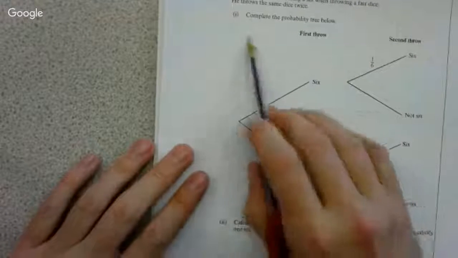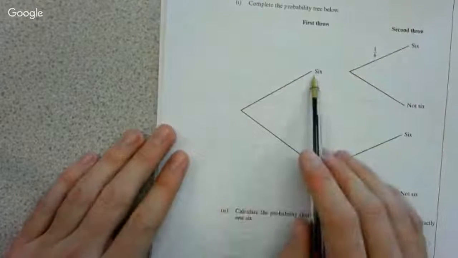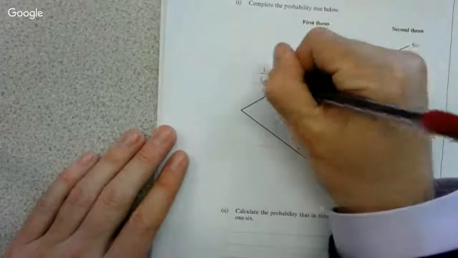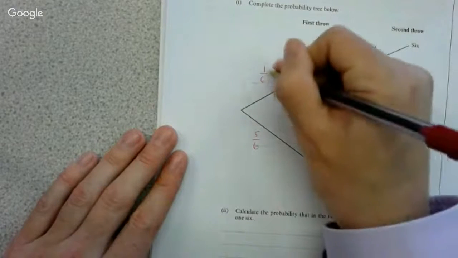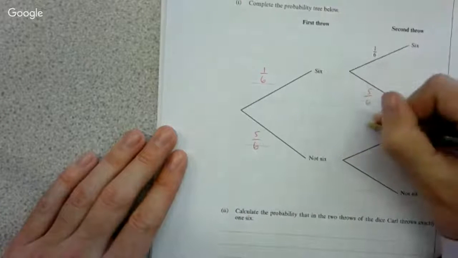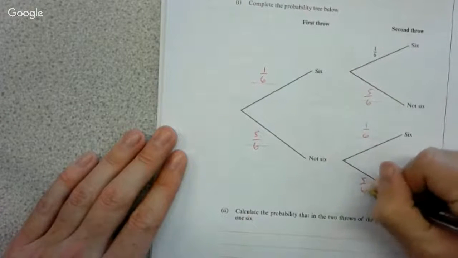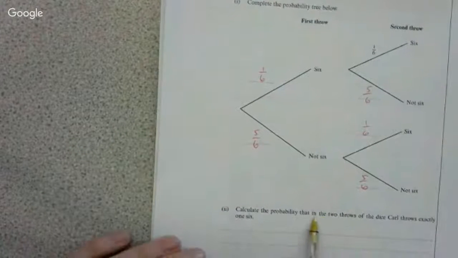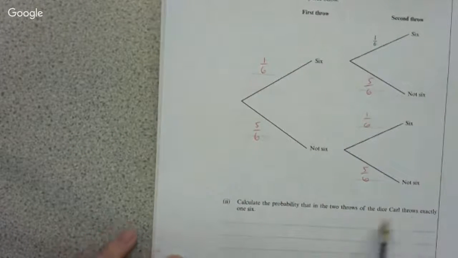The next question says, complete the probability tree. What is the chances that I throw a 6 on the dice? Well, that is also 1 out of 6. This would be 5 out of 6, because 1 out of 6 plus 5 out of 6 adds up to 1. This would also be 5 out of 6, 1 out of 6, and 5 out of 6 here. It says calculate the probability that in the 2 throws, Carl throws exactly 1 6.